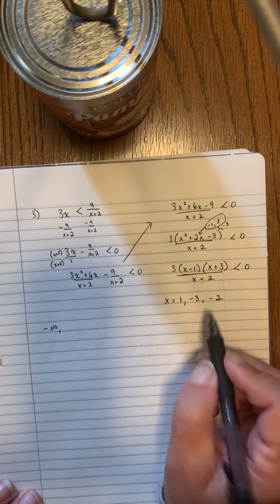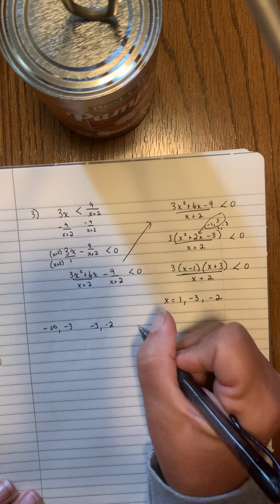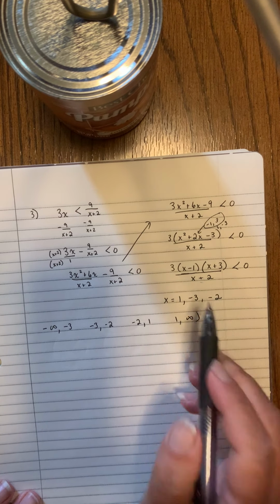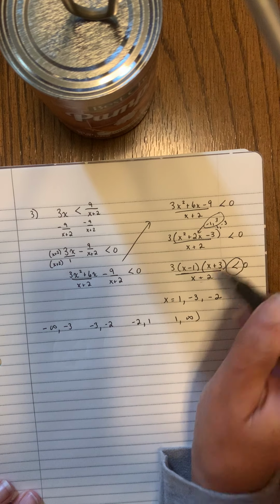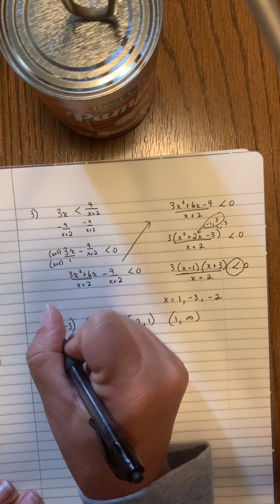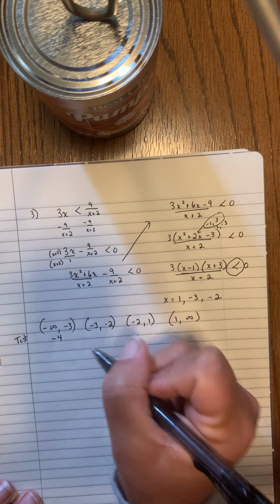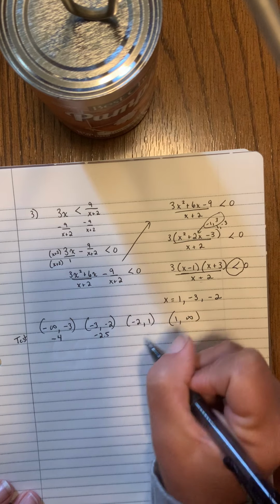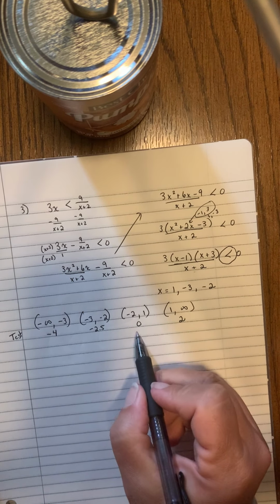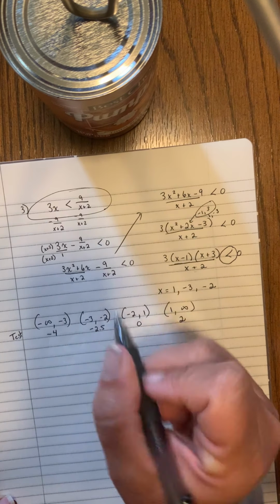Negative infinity, the first number you'll come to is negative 3. Then negative 3 to negative 2. Negative 2 to 1. And then 1 to infinity. And see how this guy is a less than? That means everybody gets parentheses. So when you do your test value, I'm going to use negative 4. You could do negative 2.5, 0, and 2. I, of course, am going to test 0, and I'm going to put it in the original.